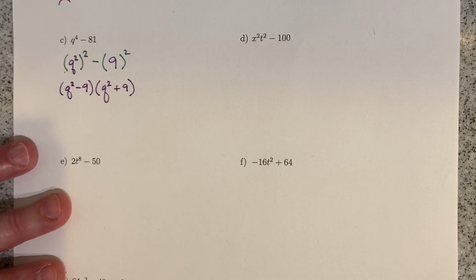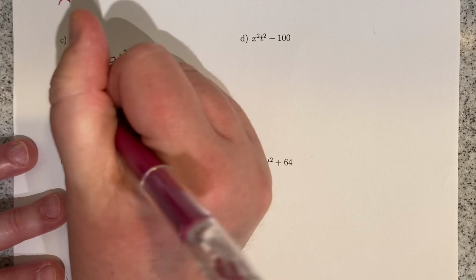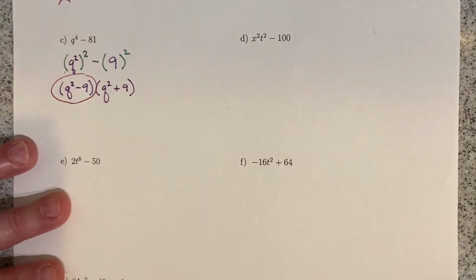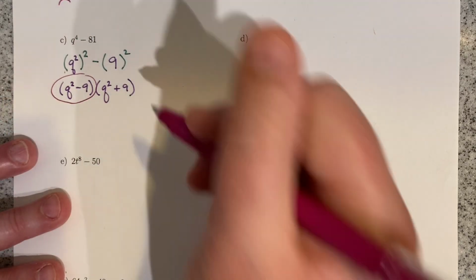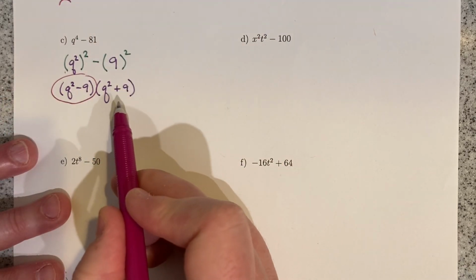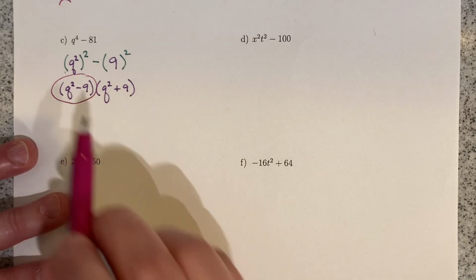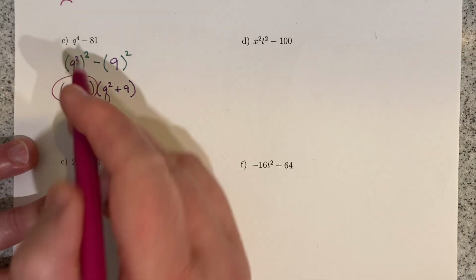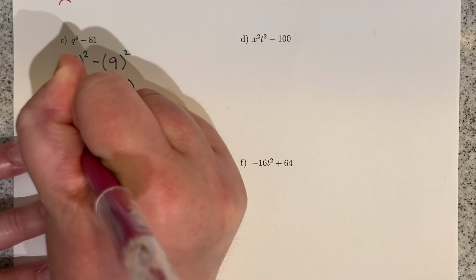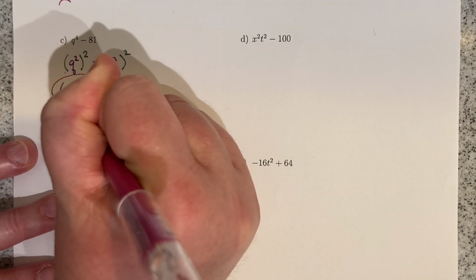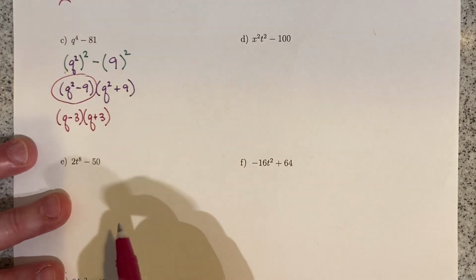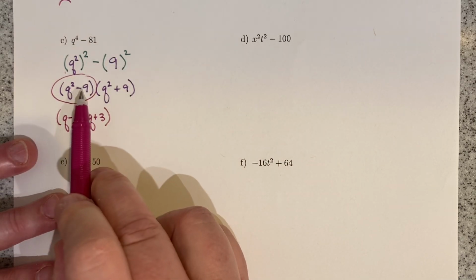But here's the trick on this one. I can factor this first parenthesis again. The second parenthesis doesn't factor anymore because that plus sign, when it's a squared plus another squared, can't do anything with it. But this one is q minus 3 times q plus 3, because 3 times 3 makes 9.